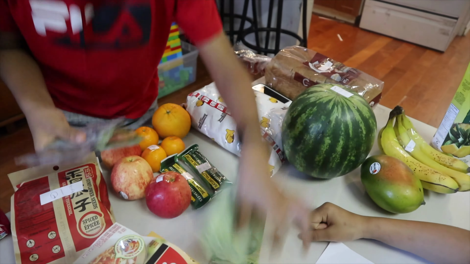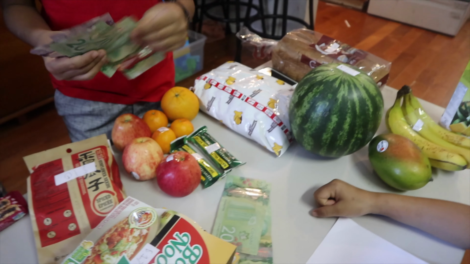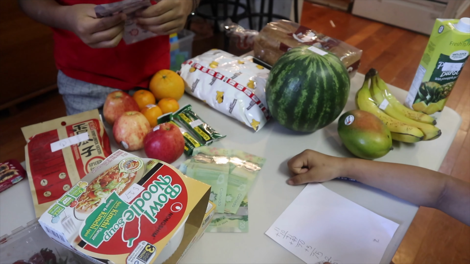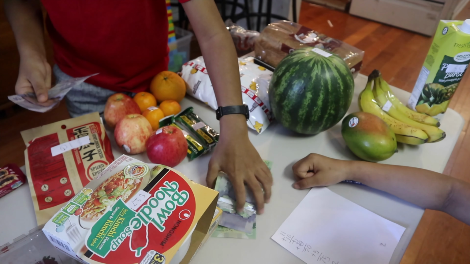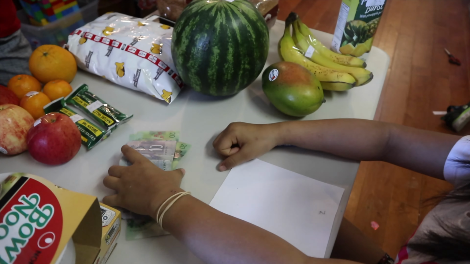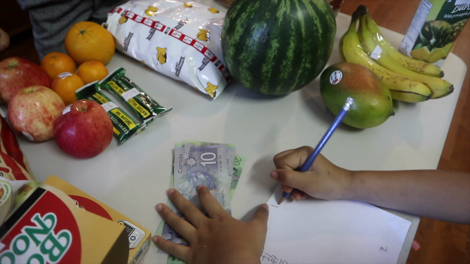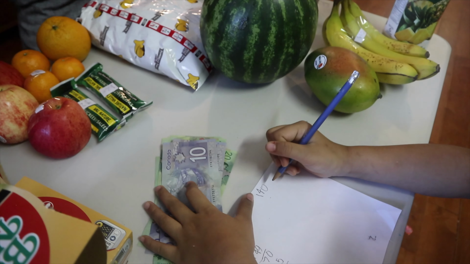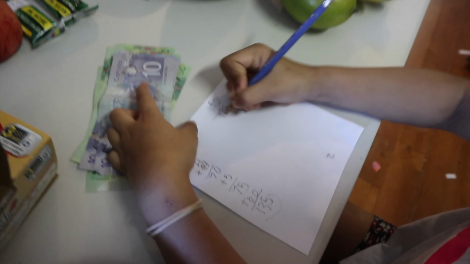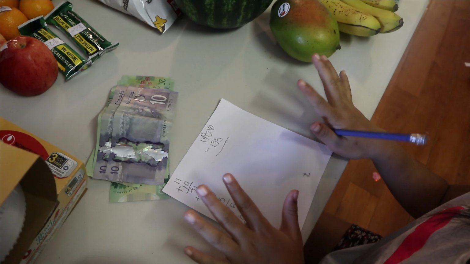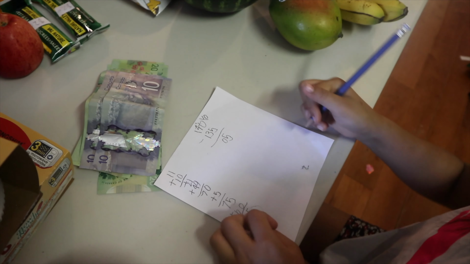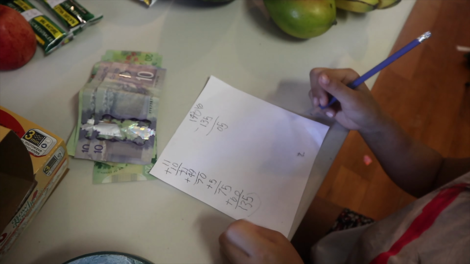$20, 60, 80, 100, 120, 130, and 140. So it's 140. One. 10. Take away 5 plus 5. 3 take away 3 equals 0. And 1 take away 1 equals 0.